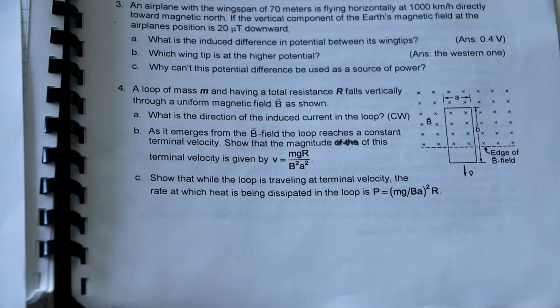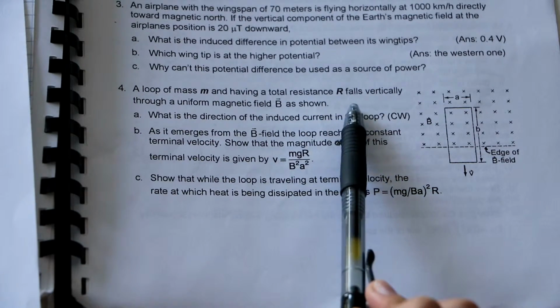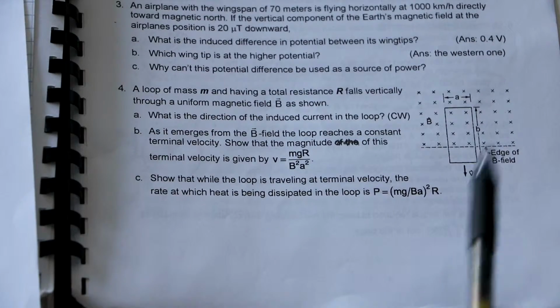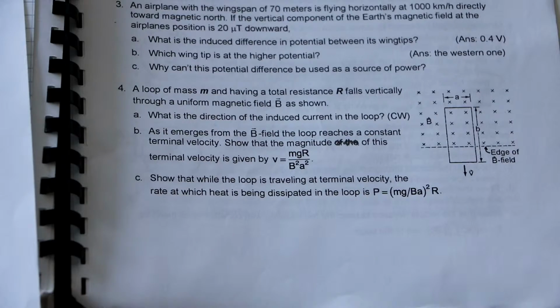I'm going to be doing problem number 4 of Unit 8 in E&M. So problem 4 says, a loop of mass M and having a total resistance R falls vertically through a uniform magnetic field B as shown here. So part A, what is the direction of the induced current in the loop?